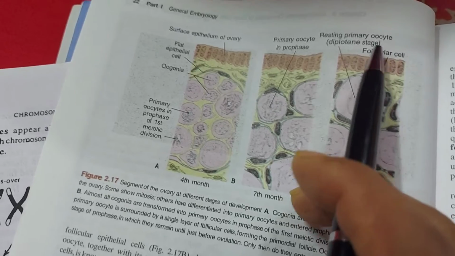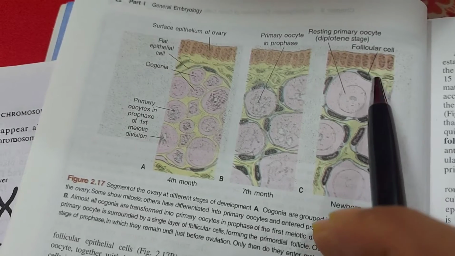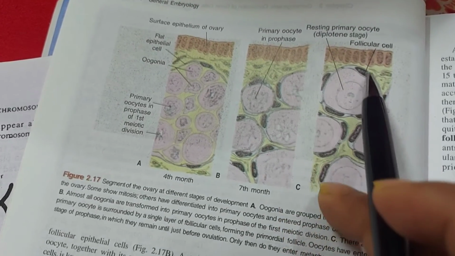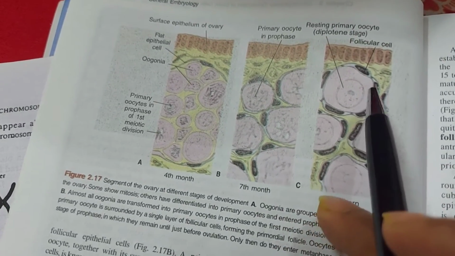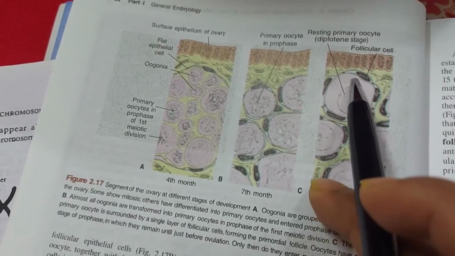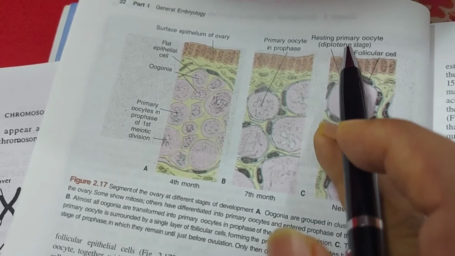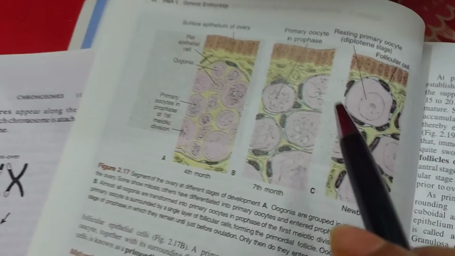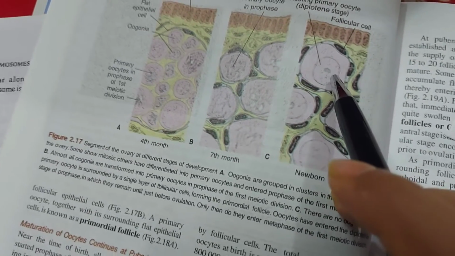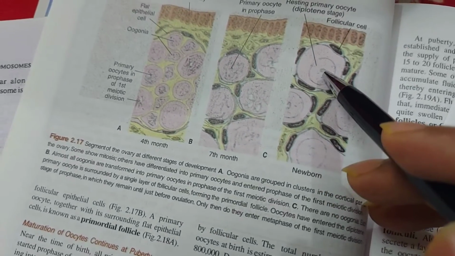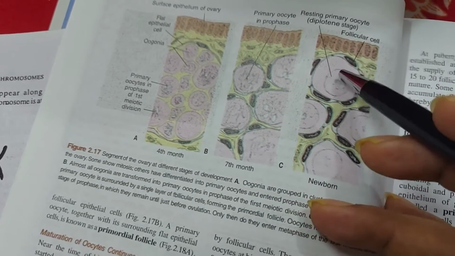In the next picture, we see the newborn ovary. Here we see a follicle. The follicle is lined by follicular cells, a unilaminar layer of follicular cells. This is the primary follicle, and it has a central oocyte. This oocyte is the primary oocyte, in the diplotene stage, and it remains in this diplotene stage up to puberty. After that, the division progresses to form the secondary oocyte when the first meiotic division completes.